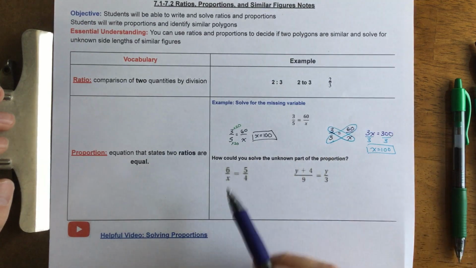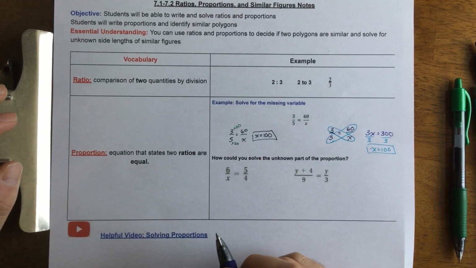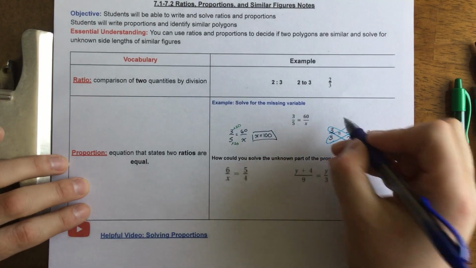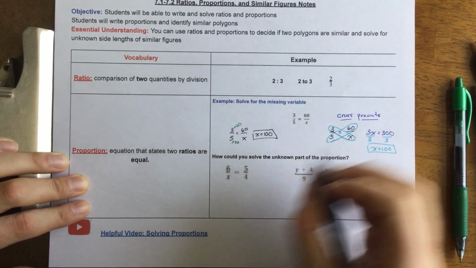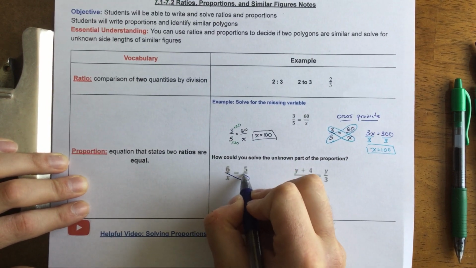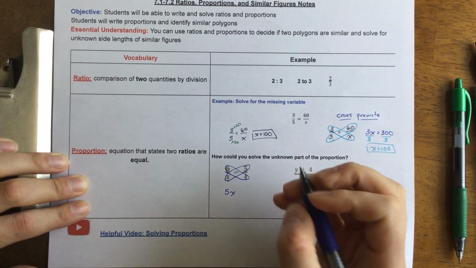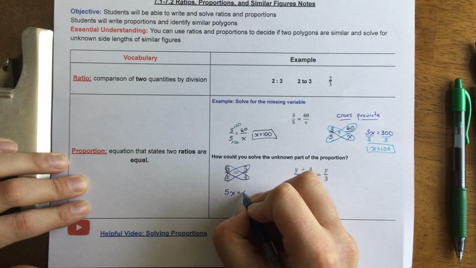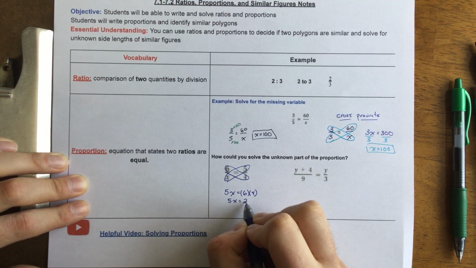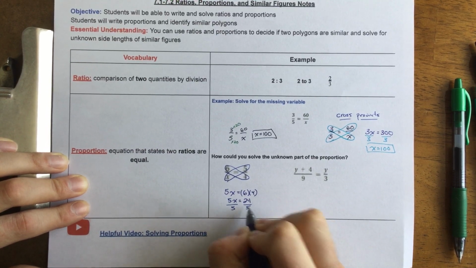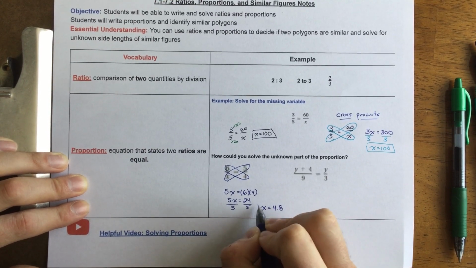Here's an example where if you were to ask yourself, how would I go from 5 to 6 with multiplication? Well, that's not known right away very easily. So here's where we would have to use this cross product method. So I would put this little circle here, 6 times 4. And here's our 5 times x. So 5 times x equals 6 times 4, you would get 5x equals 24. And when we divide by 5, x equals 4.8.